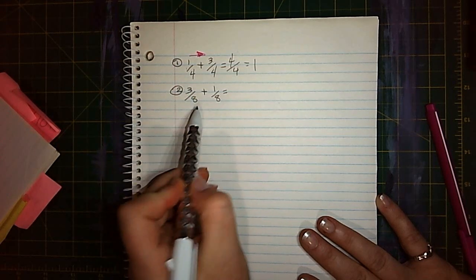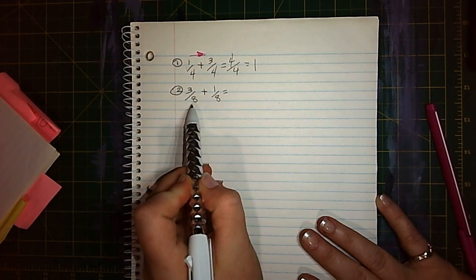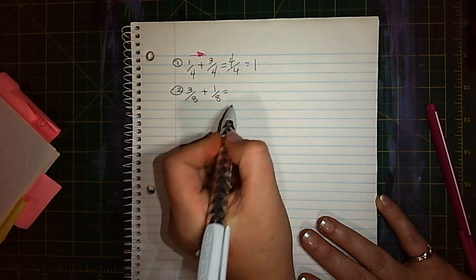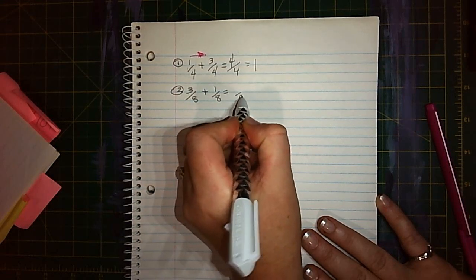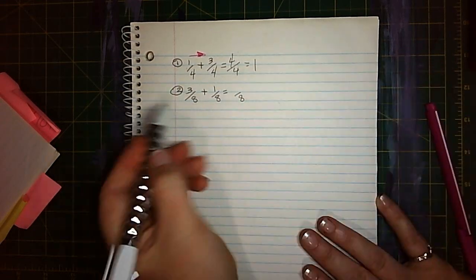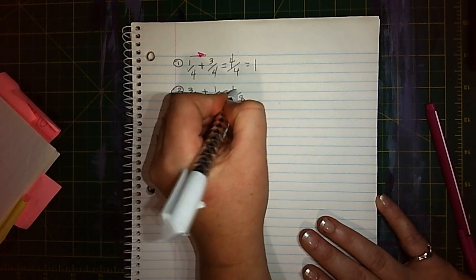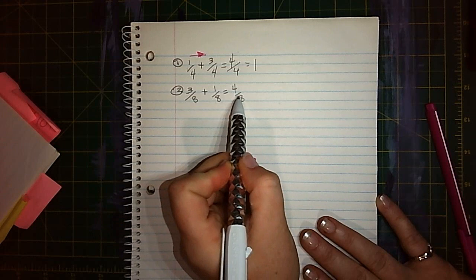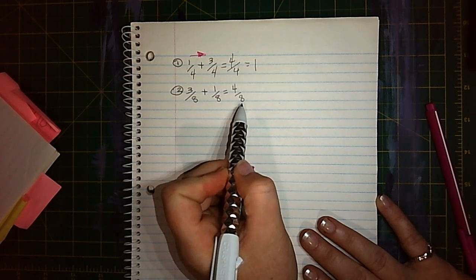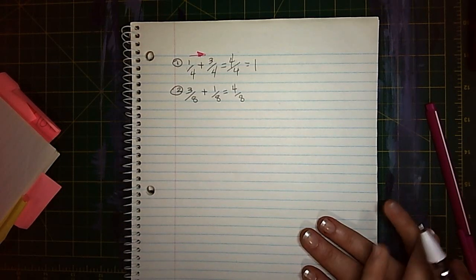So again, remember, apples and apples. These guys are the same. So my answer is going to be something in the 8ths. And then I just come right across the board up here. 3 plus the 1, 4/8. But I always want to express in lowest terms.